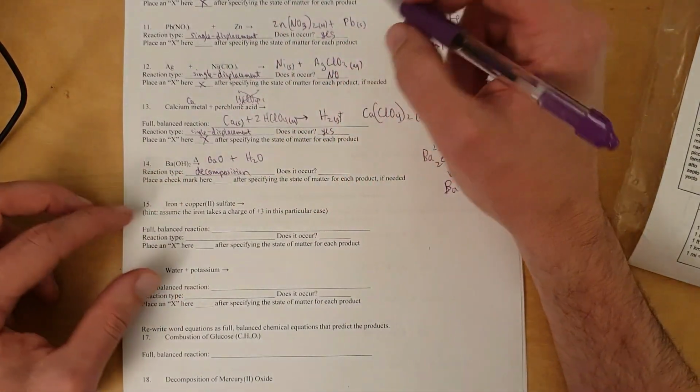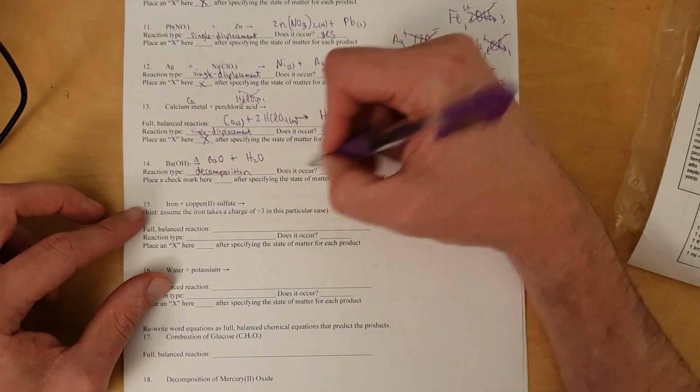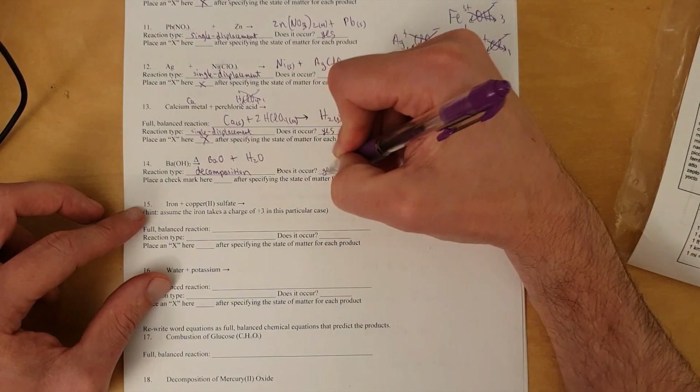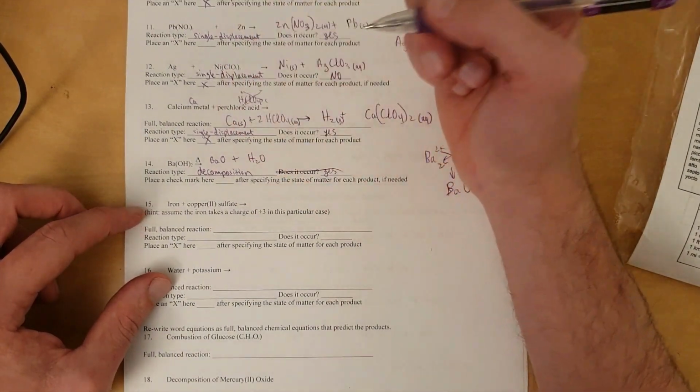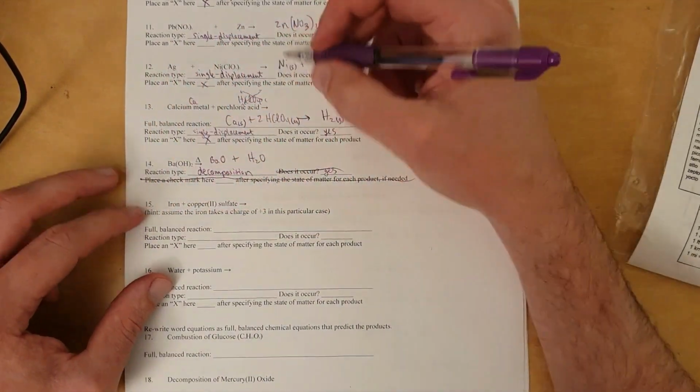So that's it. Does it occur? That's actually a typo. I'm not supposed to be asking that. So you just assume if this was for some reason to appear, you would just say yes. But that was actually a typo not intended to appear there. And then this doesn't really need to happen either.